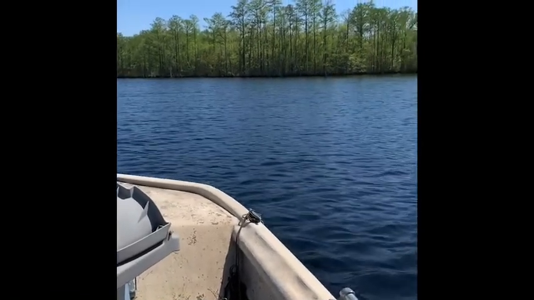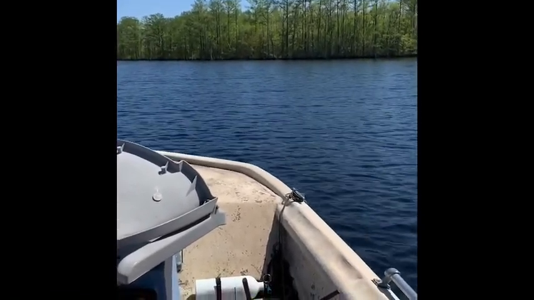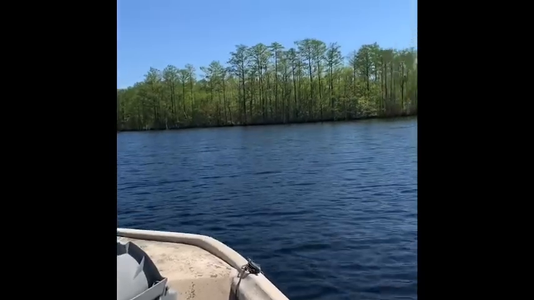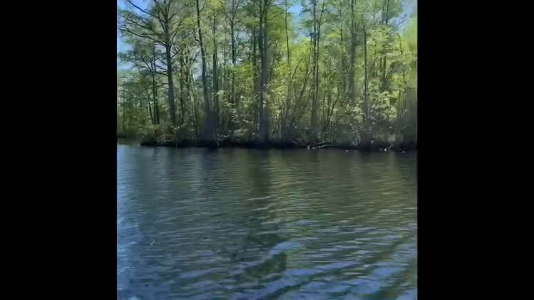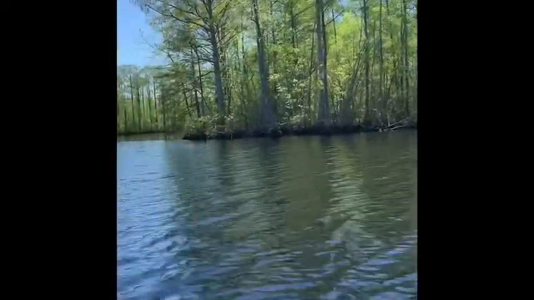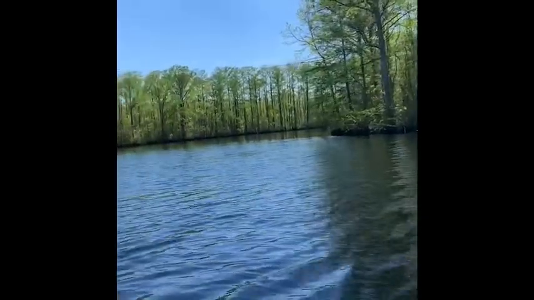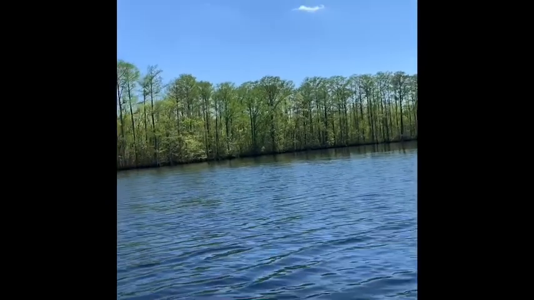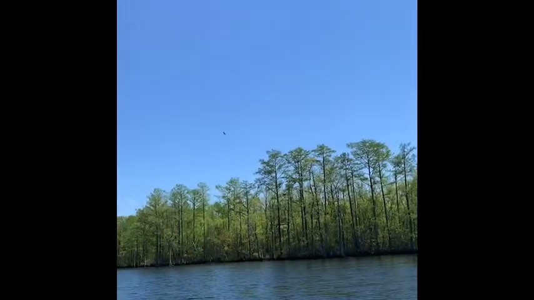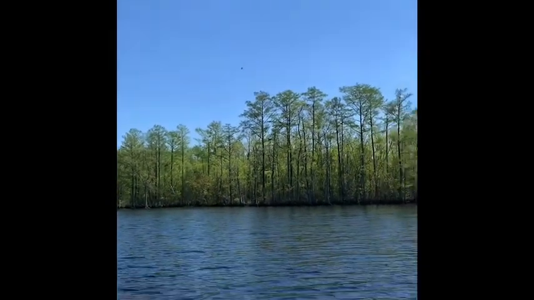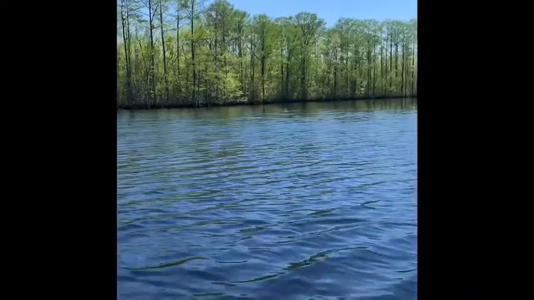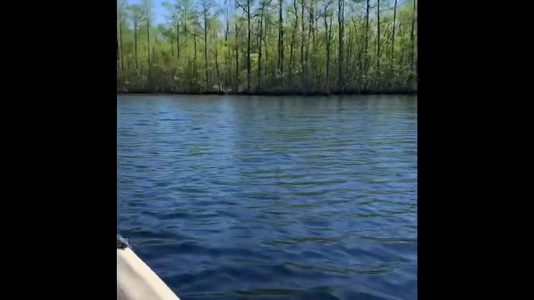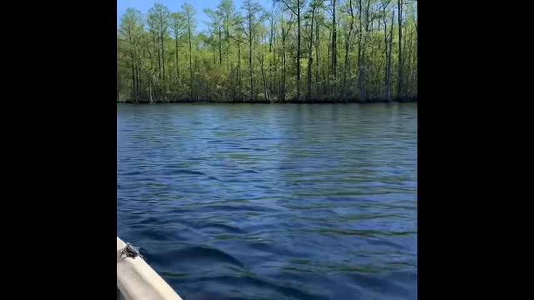The water itself, that is an abiotic feature of the watershed. It is not living. It never has been. All of the trees and things and the birds, I'm not sure if you can see them or not, are part of the biotic features of the watershed.